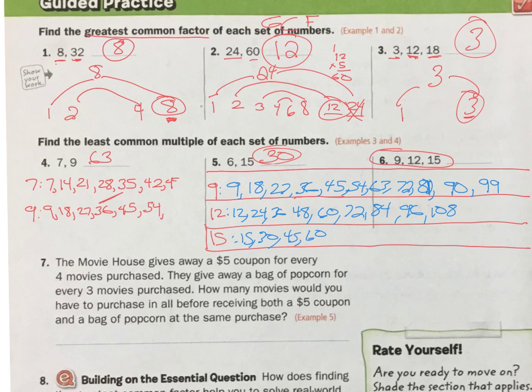60, 60 and 60, but there's no 60 in 9, and we do have 45 and 45, but no 45 here. It has to be a number that's in all 3 of them. So far we have nothing in common of all 3. 75. Ooh, I didn't notice that it said a 72 and a 72. But still doesn't work. I need it to be all 3.